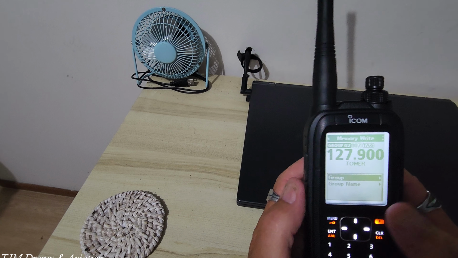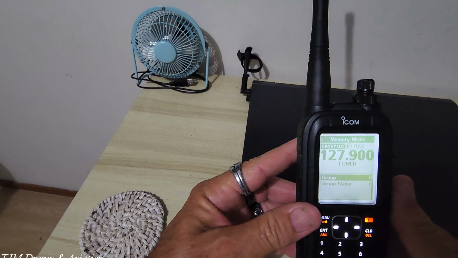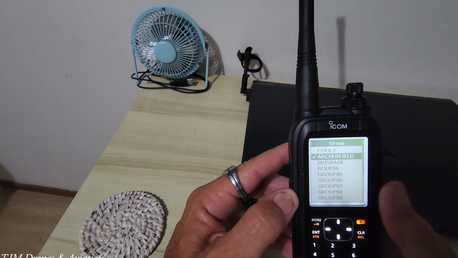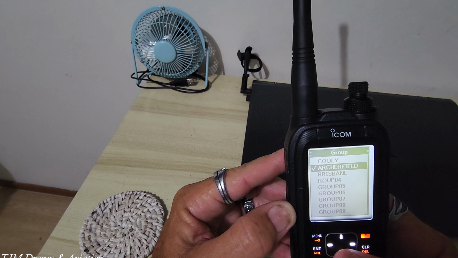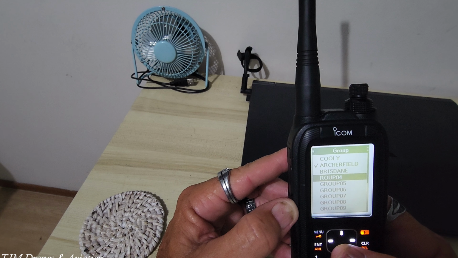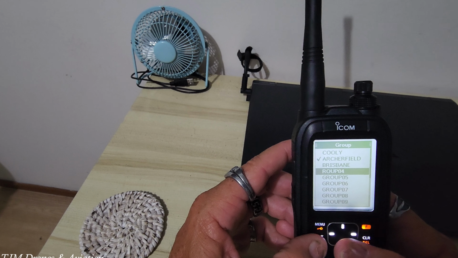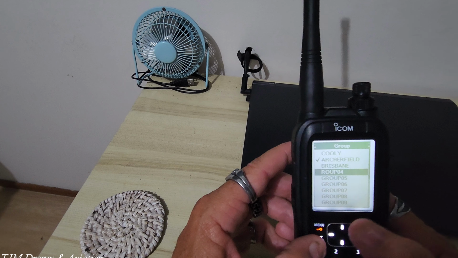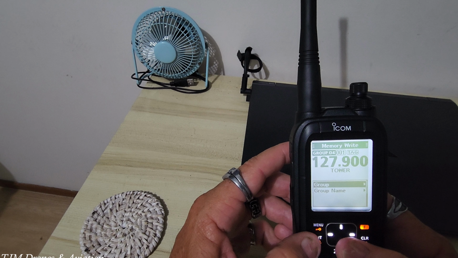Group, now this is where you'll enter what group you want it in. Now I have multiple groups on my radio. As you can see up the top there, I have Cooley, Archerfield and Brisbane. So let's just go down to, it looks like it's been edited already, group 4, so enter there.